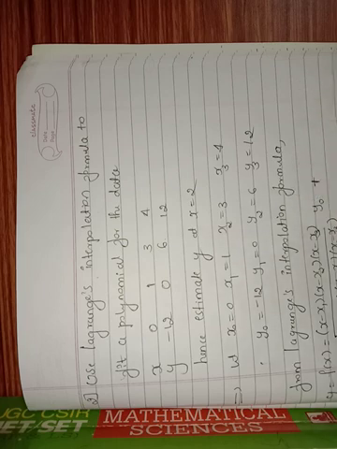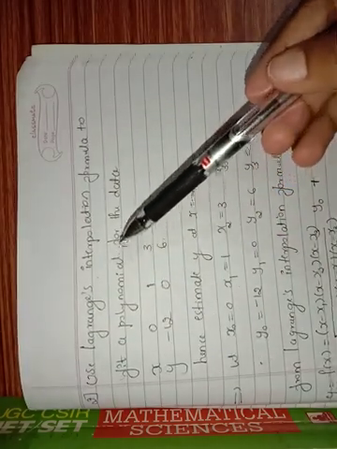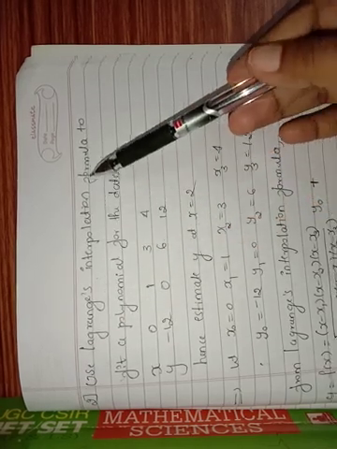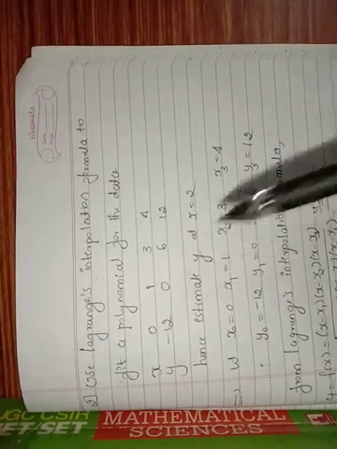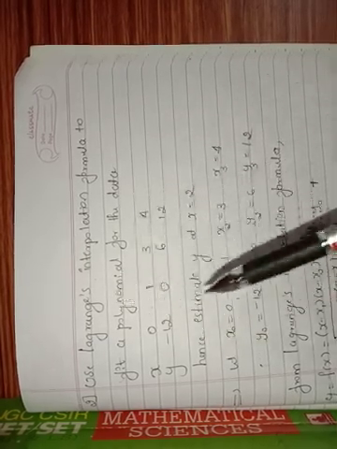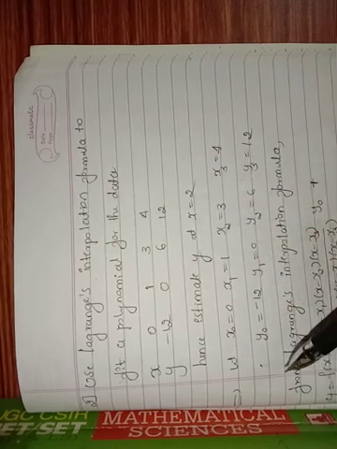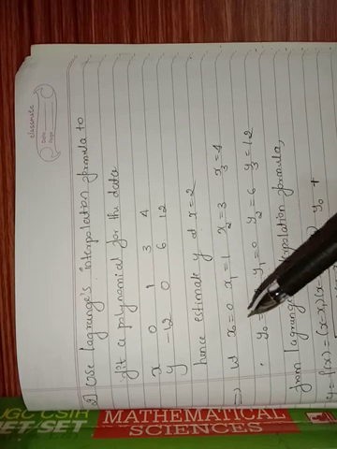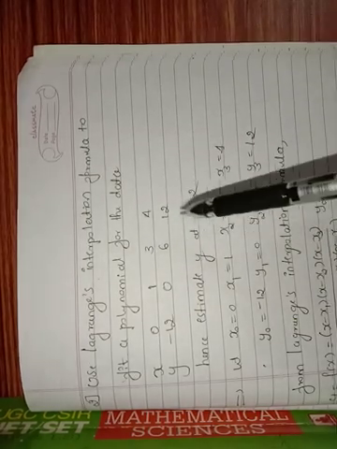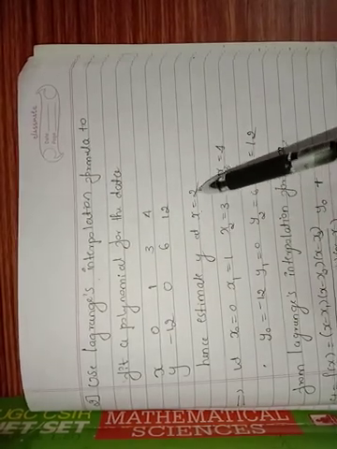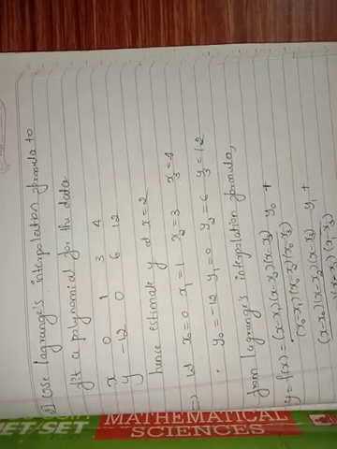This problem contains two parts here. First we have to fit a polynomial. What it means? We have to find the polynomial by using the Lagrange's interpolation formula in terms of x, using the given data here. After that, the second part of the problem is, by using that polynomial, we are going to find y at x equals 2. So whatever polynomial you get by using Lagrange's interpolation formula in terms of x, in place of x substitute 2, then you will get the y at x equals 2 value. Okay, so that is the second part of the problem here.